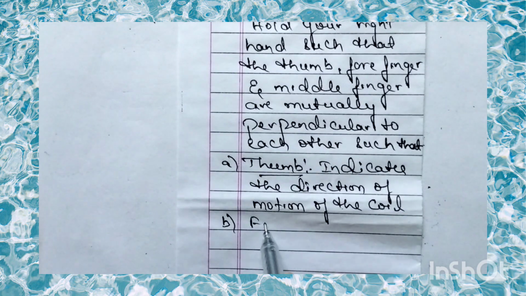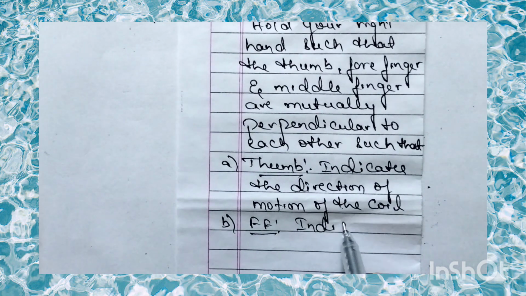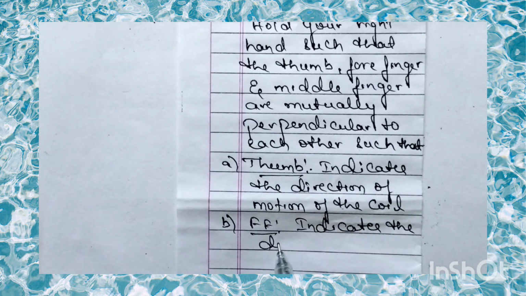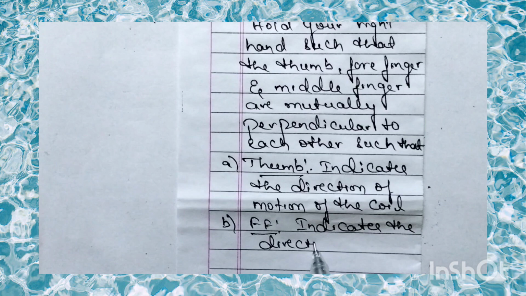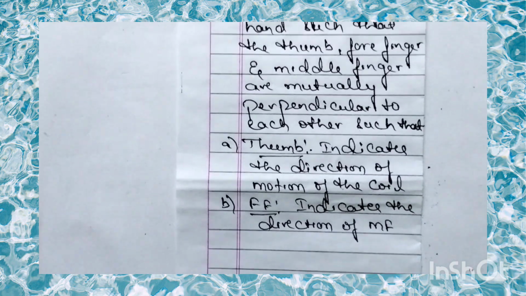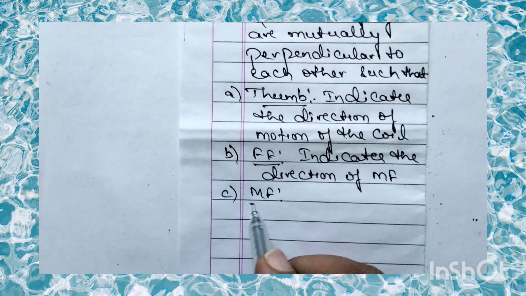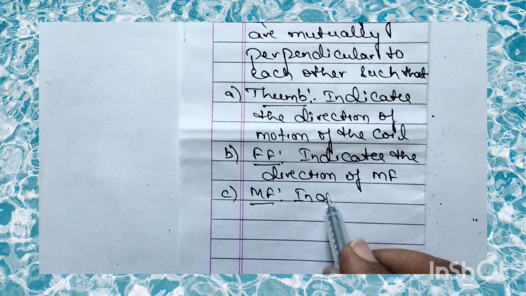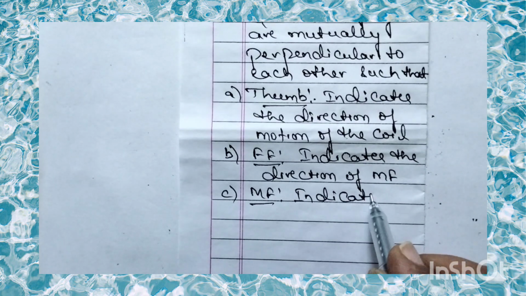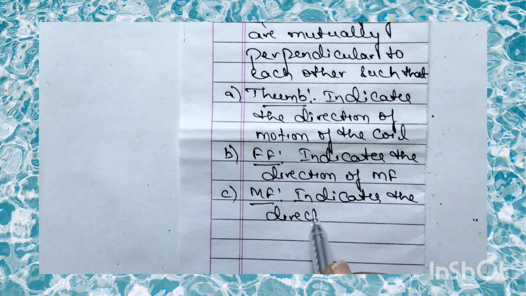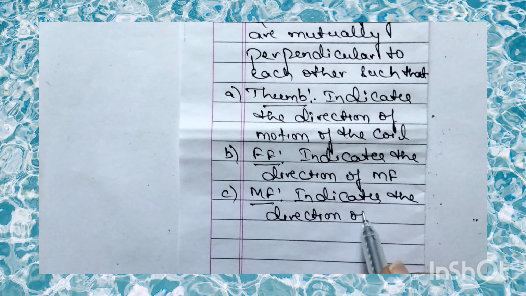Second one, forefinger indicates the direction of magnetic field, and the third one is middle finger indicates the direction of induced current.